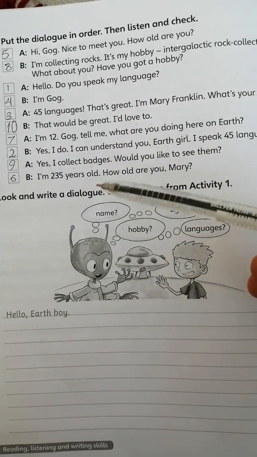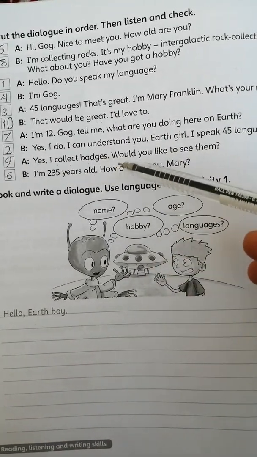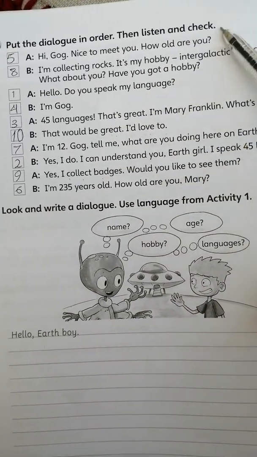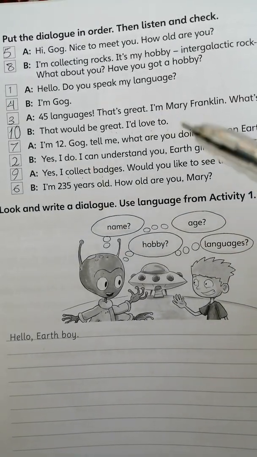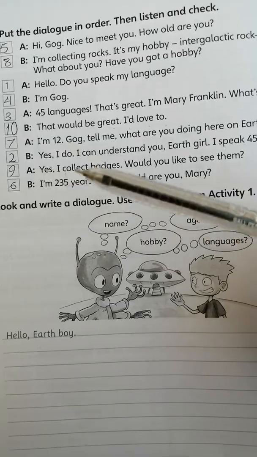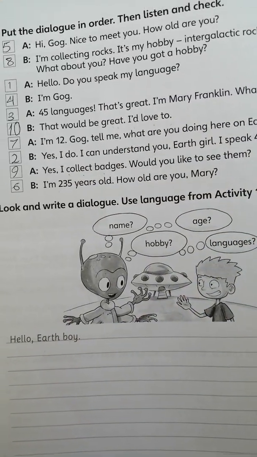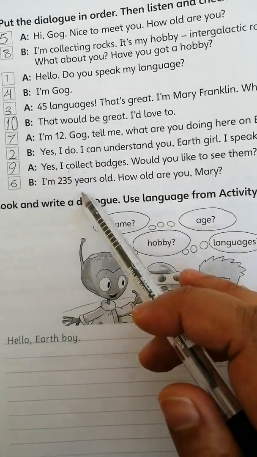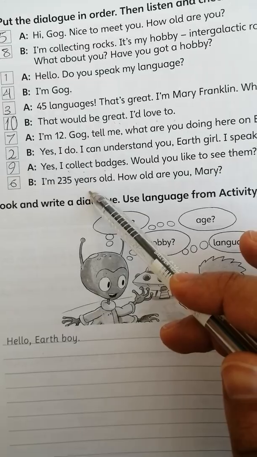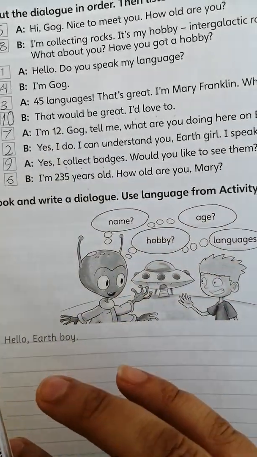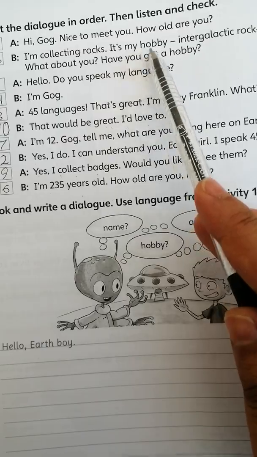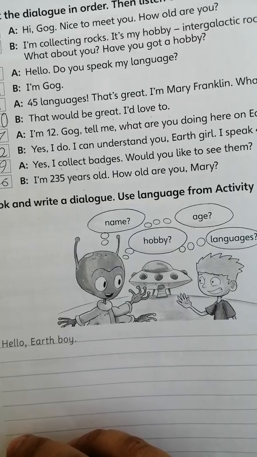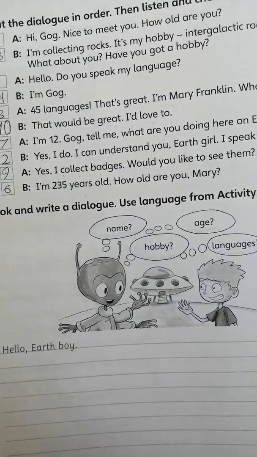Like this, but you can change names and years of age only. Okay, so you will use all questions and all things here down, but you can change the name of the alien from Gouge to another name you want, and you can change the name of the girl, and you can change the number of years of the alien and the number of years of the girl, and you can change the hobby only, giving another thing. Okay, that's all. Okay, my dear.